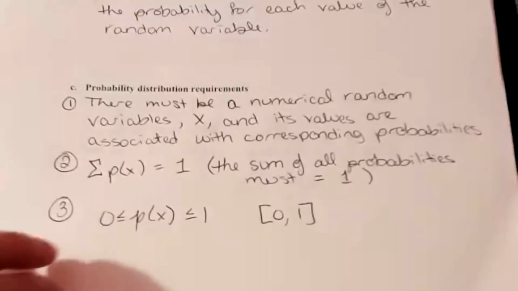So kind of think about that. Always refer back to scenarios that you're familiar with. If you're not too familiar with cards just yet, it's okay. You can always refer back to maybe rolling a die or flipping a coin. So other things that you are more accustomed to. Let's go ahead and flip the page here.